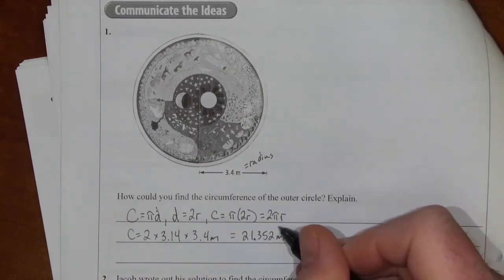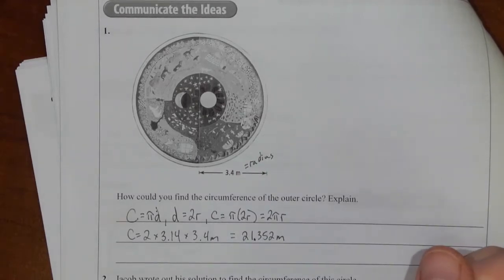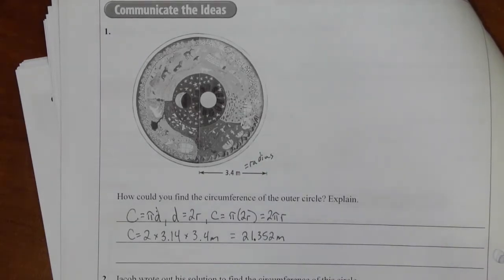It's a terminating decimal. It doesn't go on forever. There's no repetition involved. So I can just leave it at that. It's a fairly clean answer.